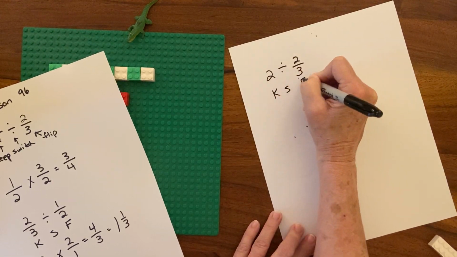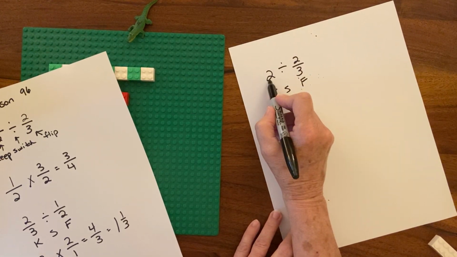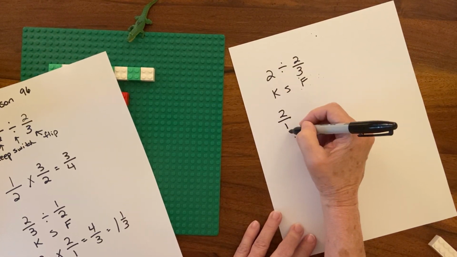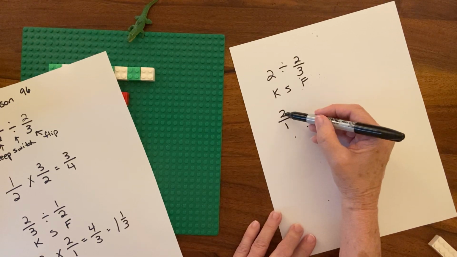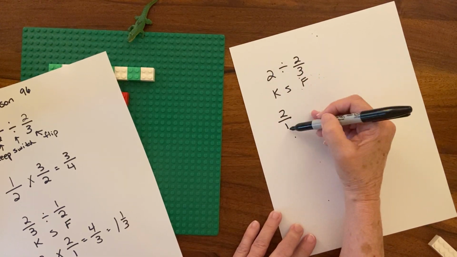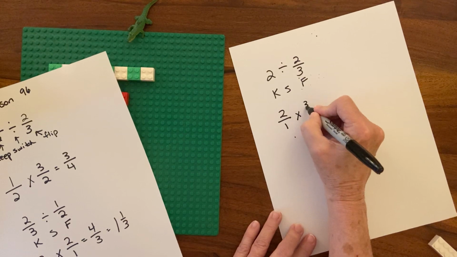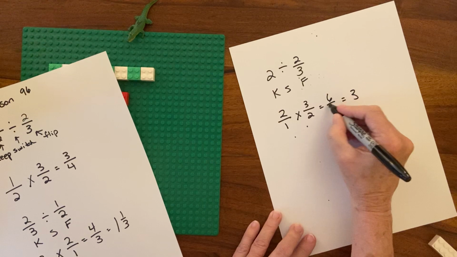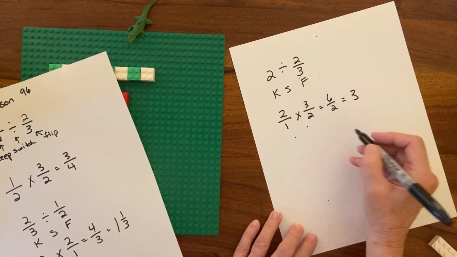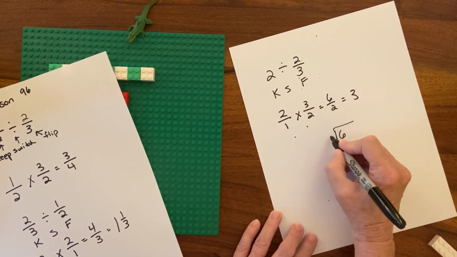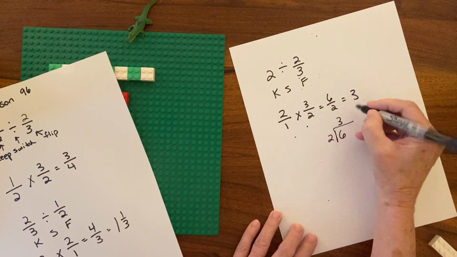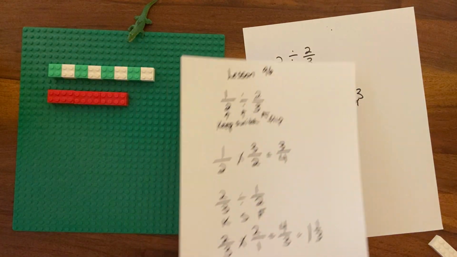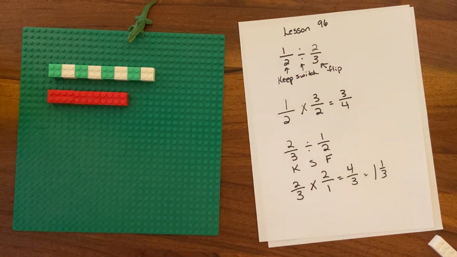Keep, switch, flip. Uh-oh. Can I make that into a fraction? Oh, yeah. Any whole number over 1 is the same thing. So 2 over 1 is the same as 2. So keep, switch, flip. Remember, that's a division bar, so that's a division problem. The top number always goes in the box. 2 goes into 6 3 times. So there's my answer.